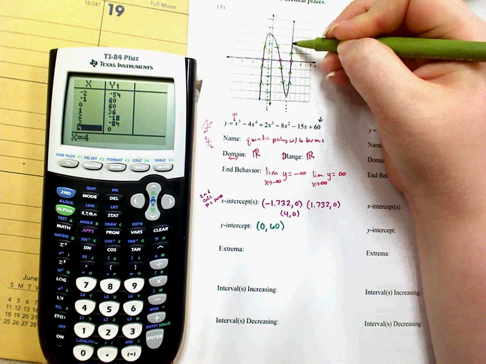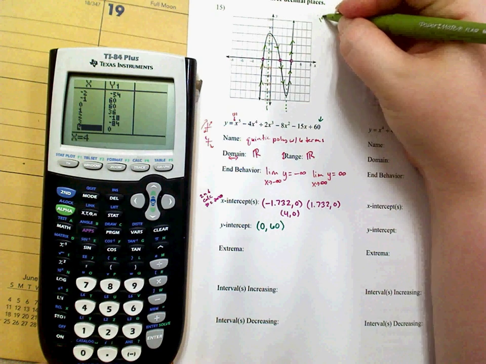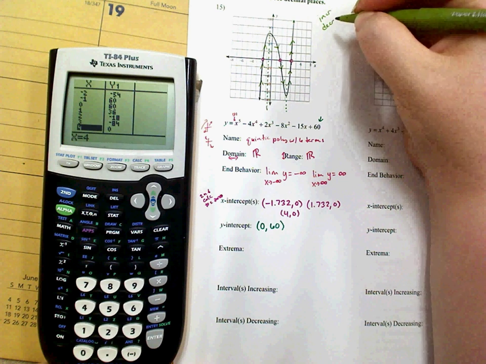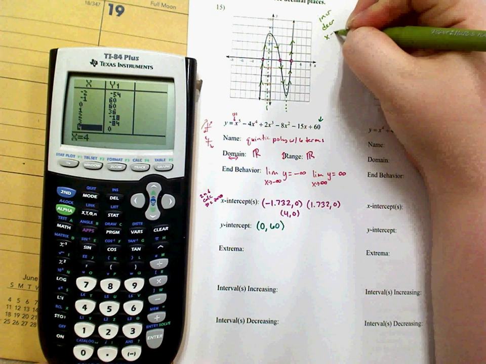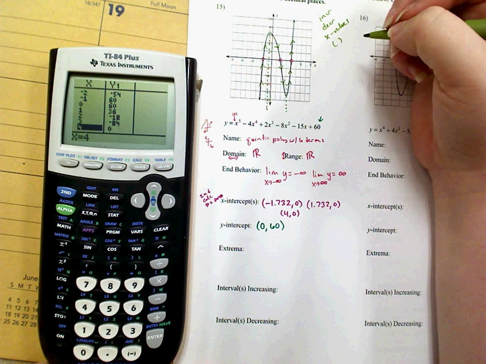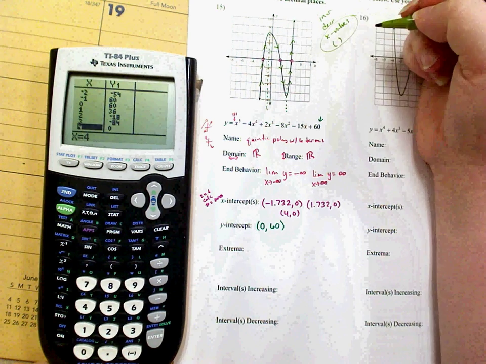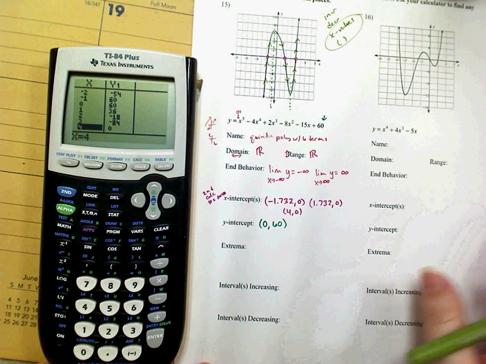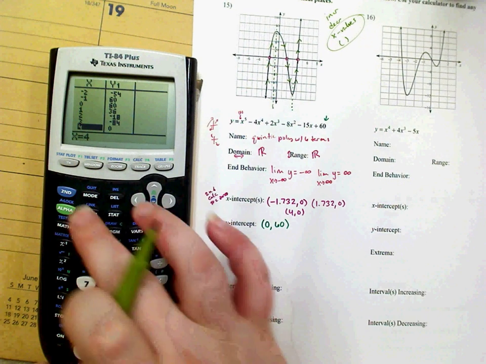Okay? Now on increasing, decreasing, there's a couple rules. Only x and only parentheses. No brackets, okay? A lot of you use brackets on the homework, but it is only parentheses. So I need to find the extrema. So I can calculate. I need to find the max.